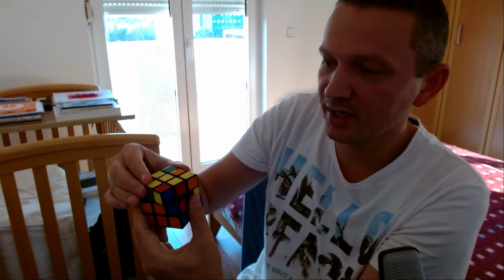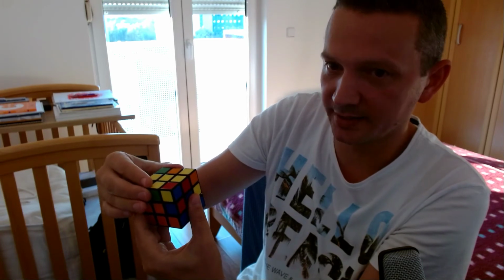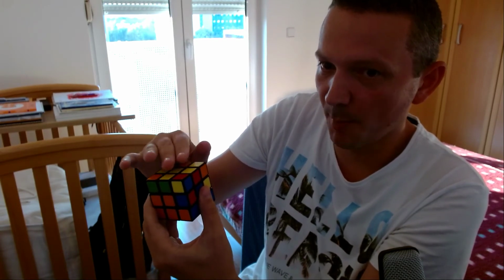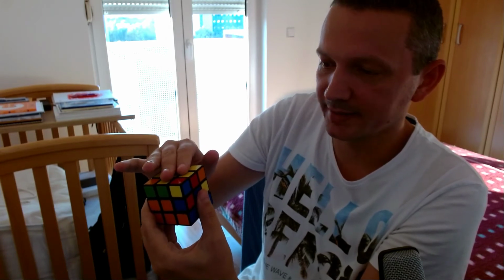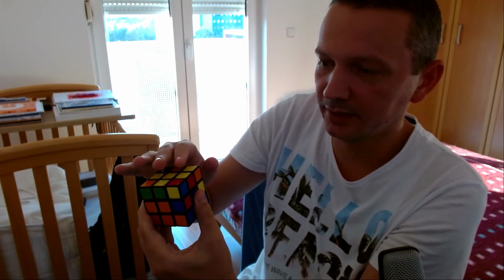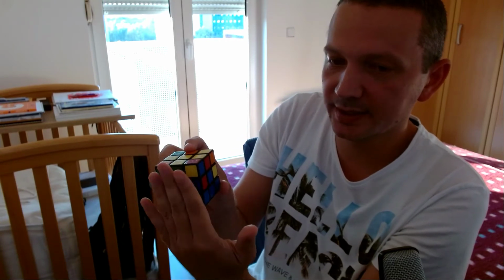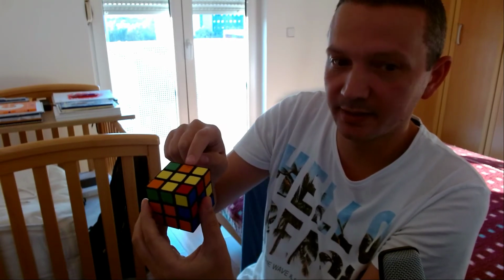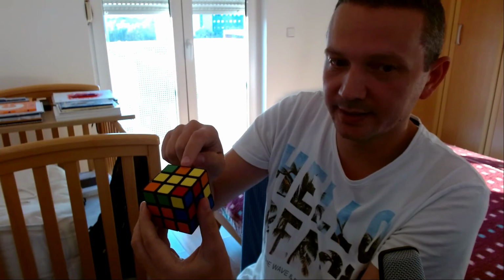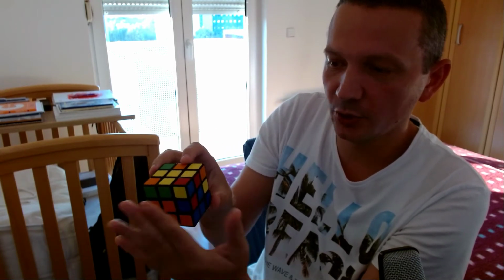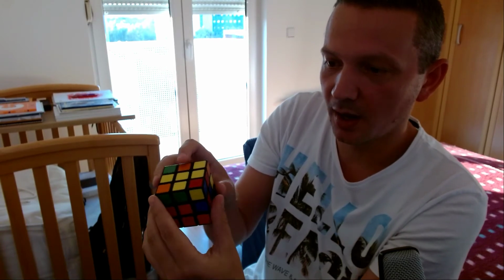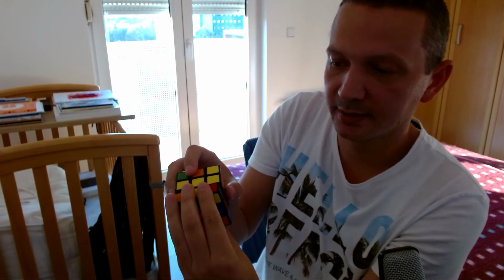So I am moving it actually anti-clockwise. So moving this upper side anti-clockwise. Then I continue anti-clockwise, but with this side where there is no cube. So here is the cube I am moving to the right position. I am continuing with the opposite side anti-clockwise.